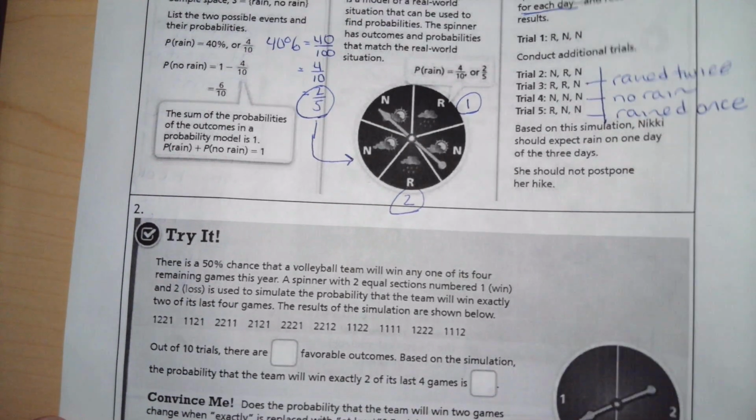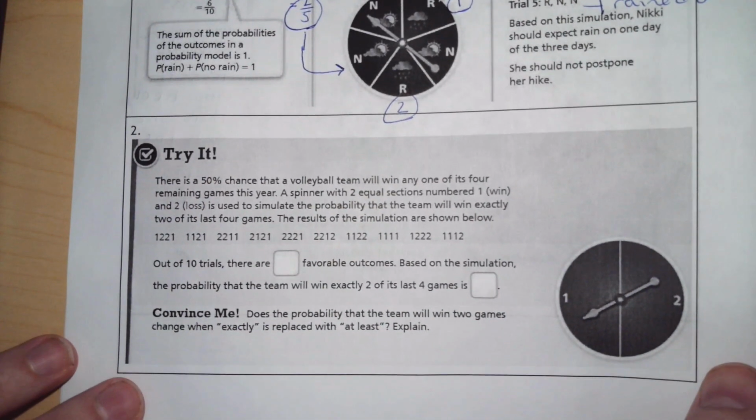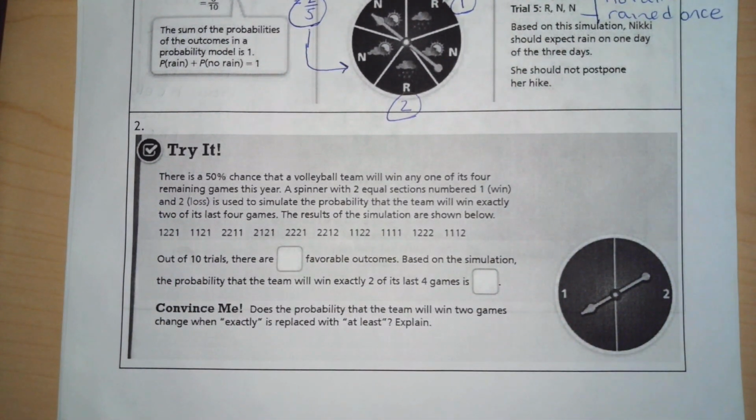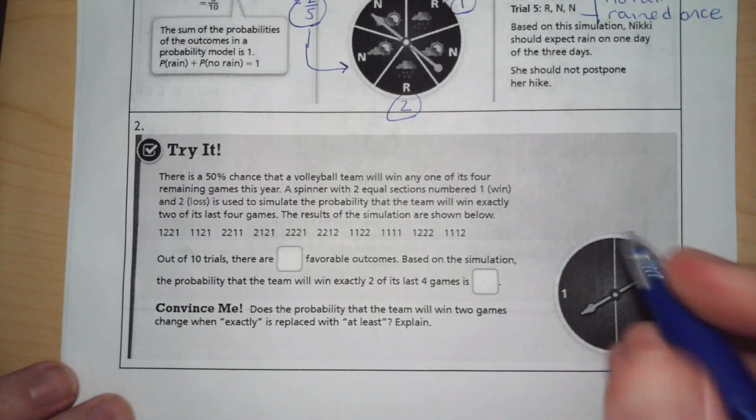It says down here that there's a 50% chance that a volleyball team will win any one of its 4 remaining games this year. A spinner with 2 equal sections numbered 1 win and 2 loss is used to simulate the probability that the team will win exactly 2 of its last 4 games.